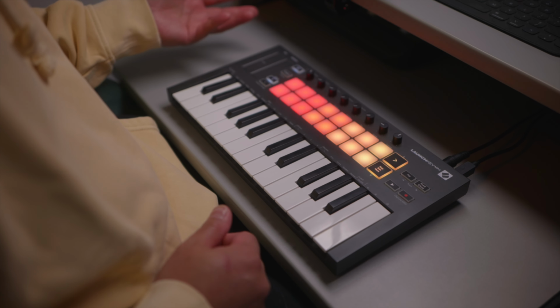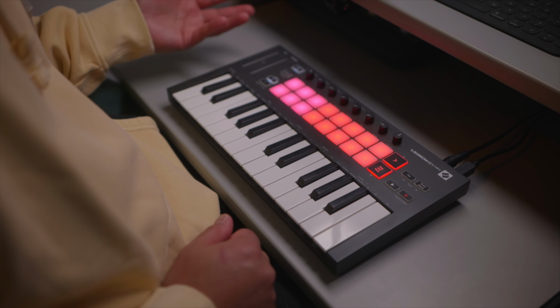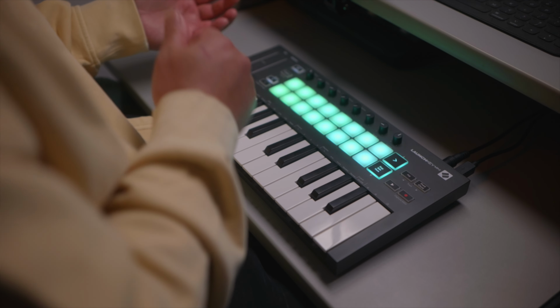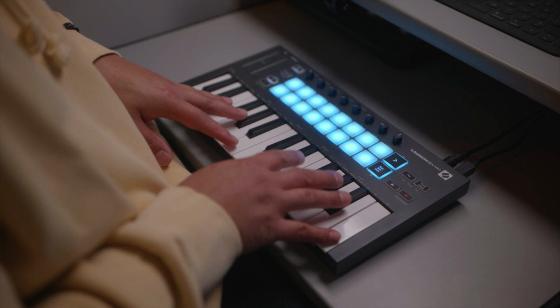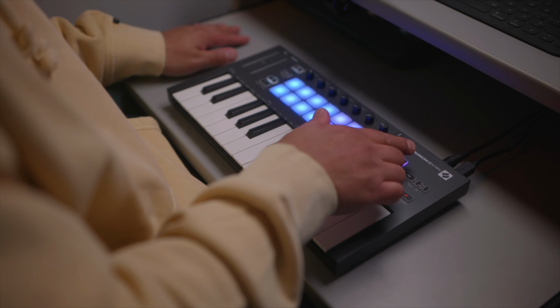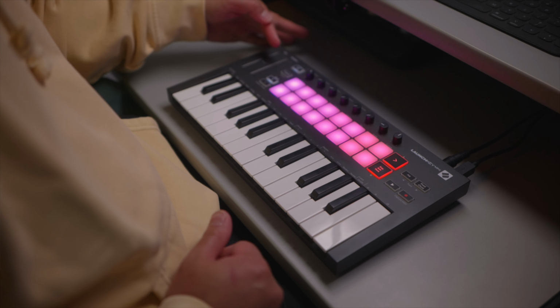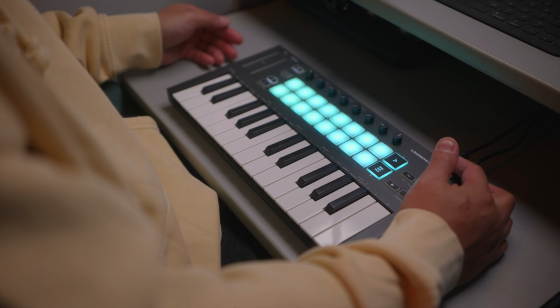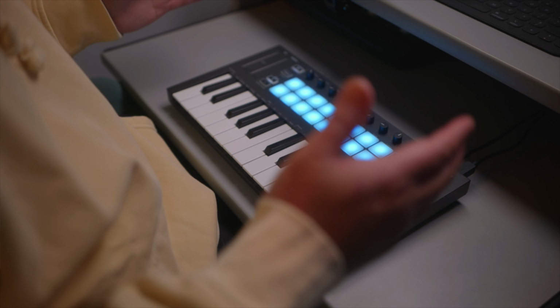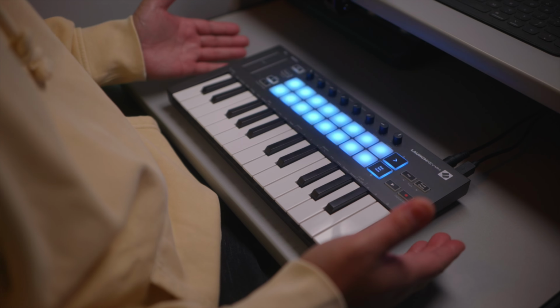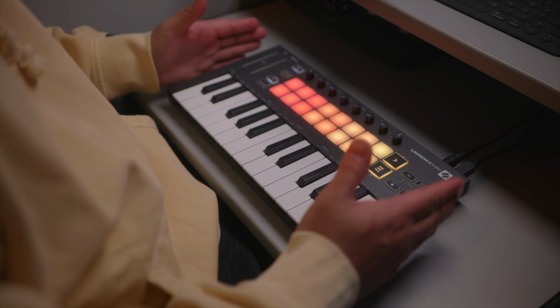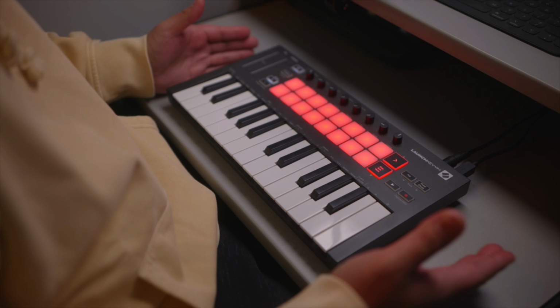So some of the other reasons why I picked up this MIDI controller is because it has 16 pads, keys, 8 encoders, transport controls, pitch and modulation wheel, and also a socket for a sustain pedal. And basically, this was the only MIDI controller I could find within this size that had all those features.